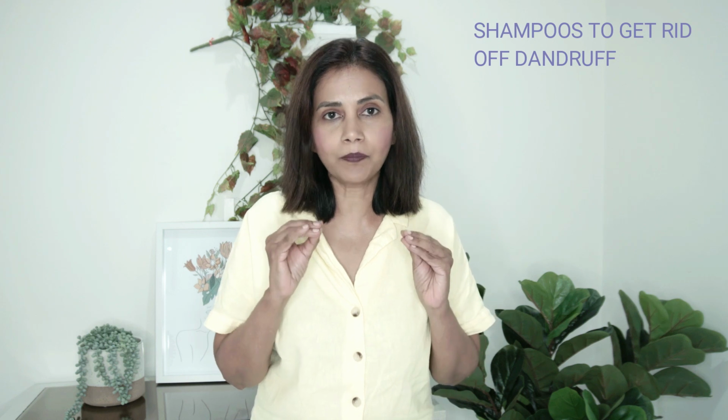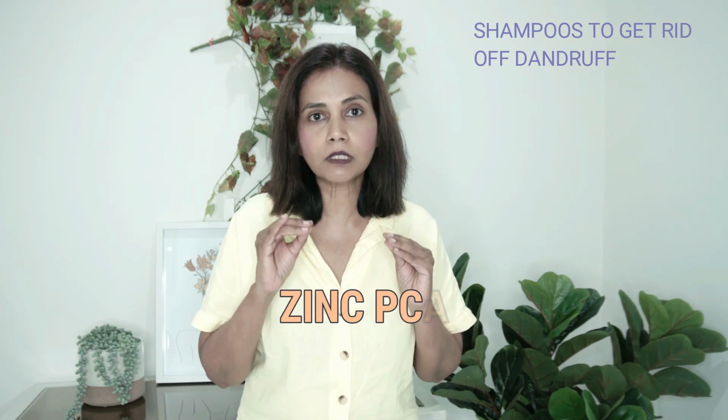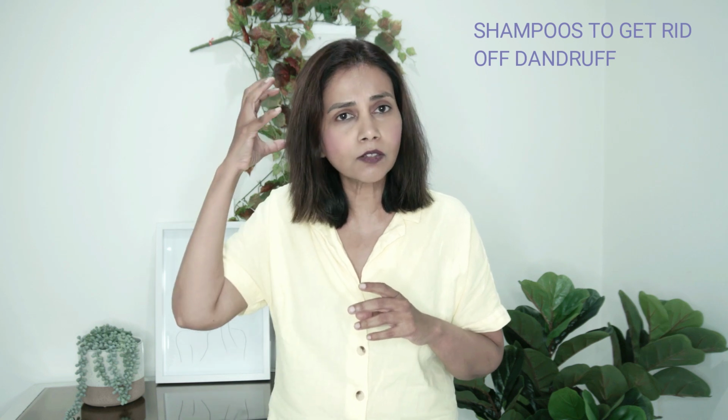If you've got mild to moderate dandruff, use a shampoo which has zinc PCA, also called zinc pyrithione. What zinc PCA does is, it's anti-inflammatory, so it can get rid of some of the inflammation. It interferes with the respiratory function of the yeast Malassezia, and that's how it gets rid of all that excess yeast. And it is persistent, meaning it stays on the scalp a little longer, releasing what it needs to slowly, and gradually gets rid of all that yeast. So it's actually quite effective if you've got mild or moderate dandruff.